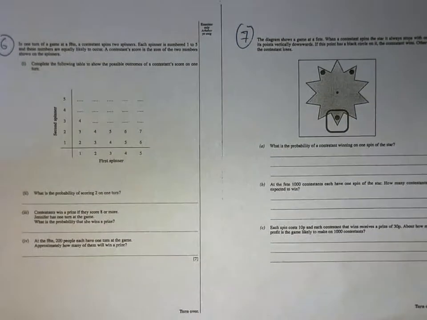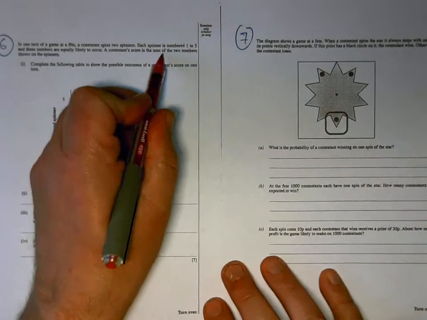And the last couple of questions then. This time we've got 2 spinners, each spinner numbered 1 to 5. It's the sum of the two numbers, so we're adding again.